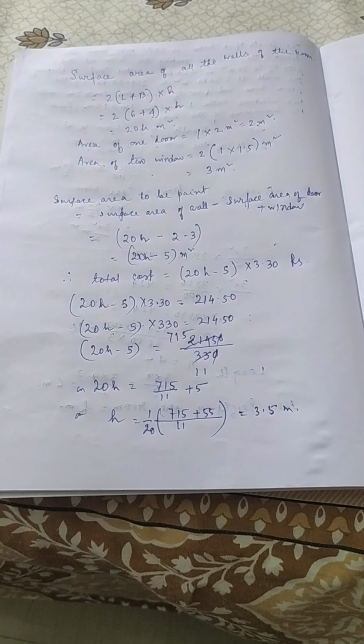So I hope you have understood these two numericals. Tomorrow I will share also some more numericals from this particular chapter.